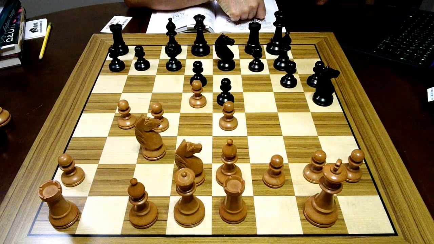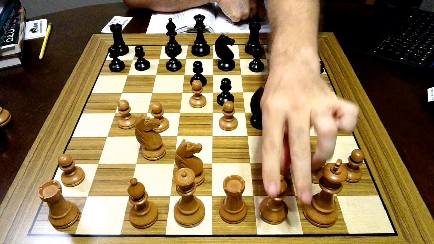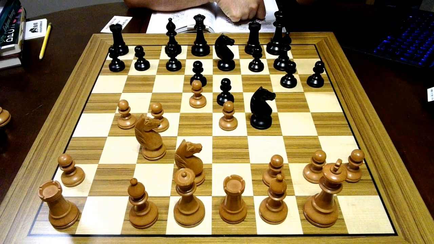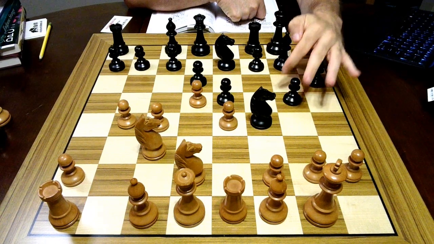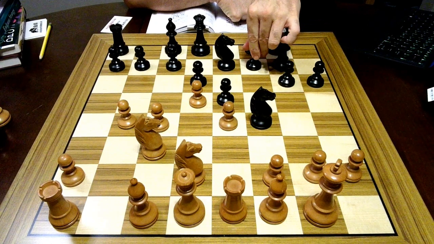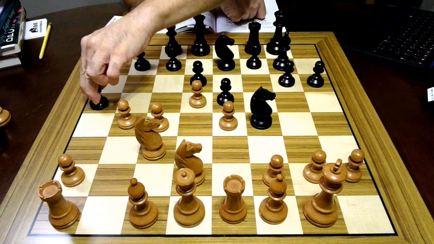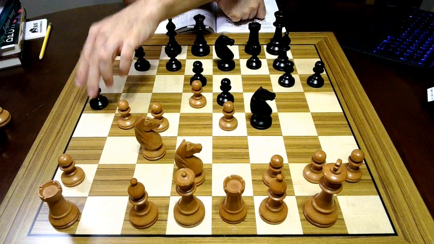Knight d2, knight f4, bishop f1, and here he made a dubious move that is g5. It seems that this move f5 or this move a5 are better.